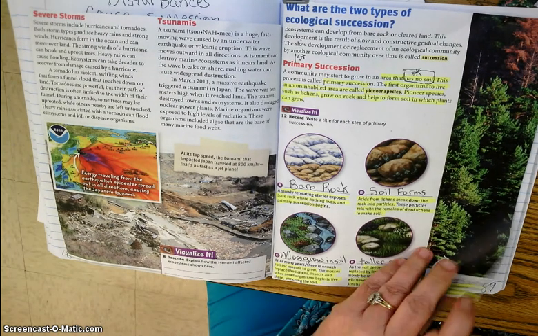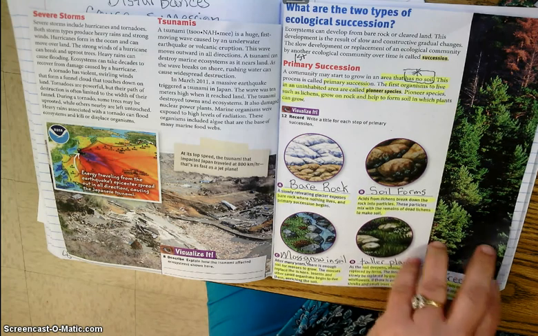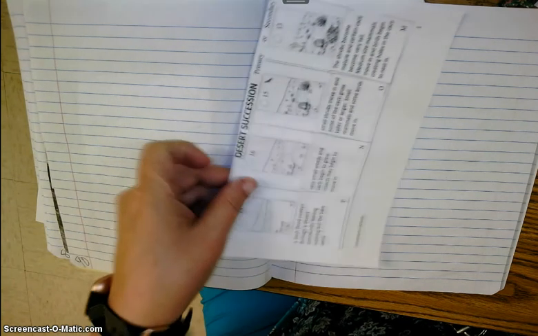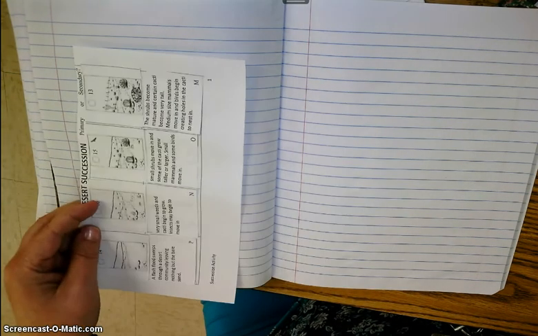And now we're going to turn to page 90, and we're going to glue the one that we have left, which is desert succession, trim around it and glue it to page 90.